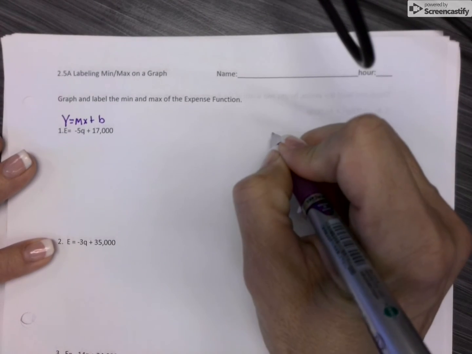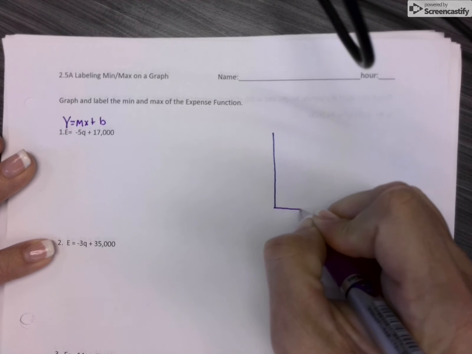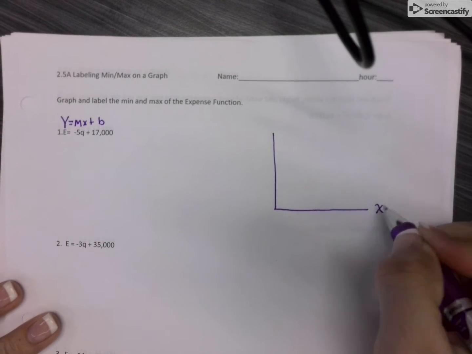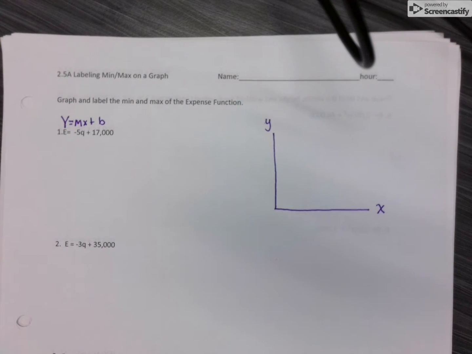And when we're graphing these, because we do want to graph these, we're going to look for 2 points. That's it. We want 2 points, make a line. So we're going to find the x and the y-intercept.